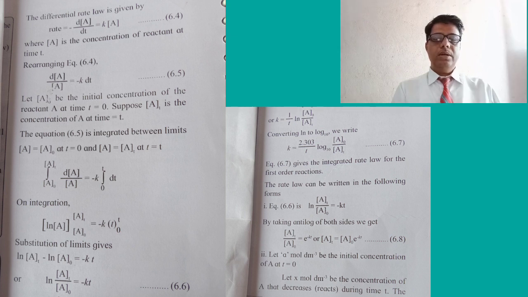Now consider [A]0 to be the initial concentration of the reactant at time t equal to 0, that is at the start, and [A]t is the concentration of A at time t. Now we have to put these values, the initial concentration of A and the concentration at time t, in the given equation 6.5.